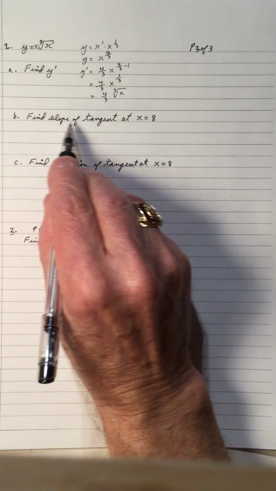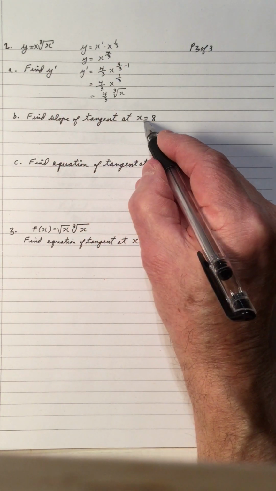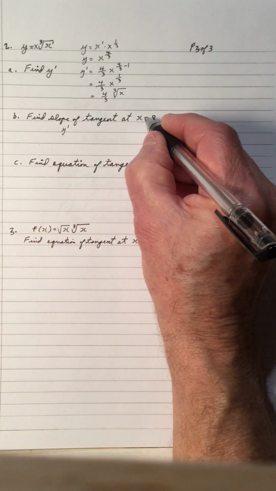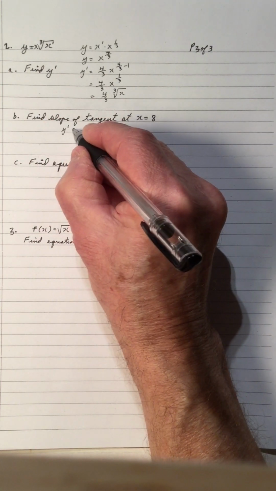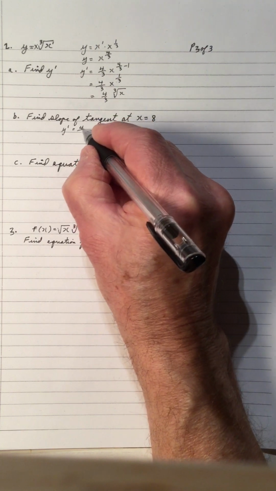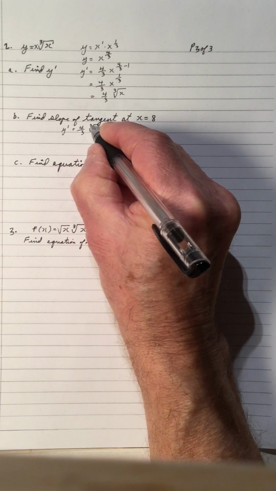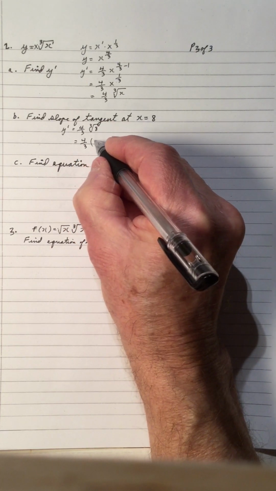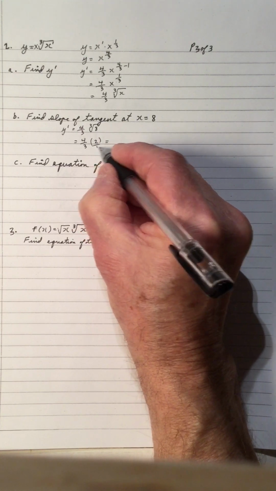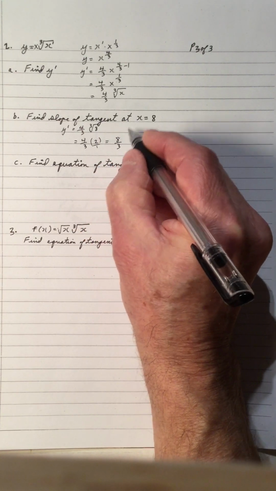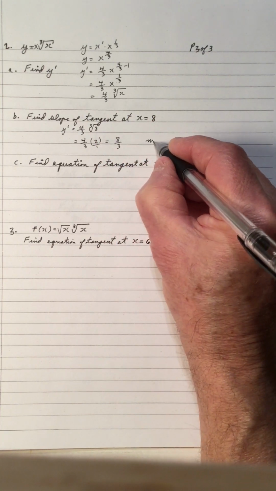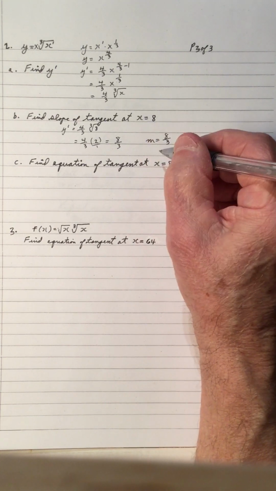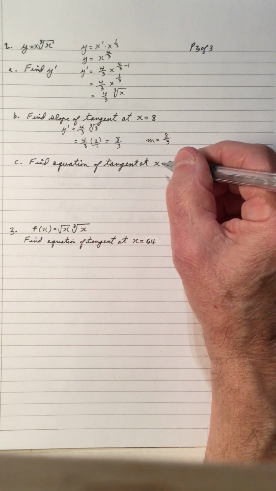Now, we want to find the slope of the tangent to this curve at x is 8. So y prime, x is 8, so we need to put an 8 in here. So it's 4 over 3 cube root of 8. So that's 4 over 3, and the cube root of 8 is 2. So that's 2 over 1, so that becomes 8 over 3. So the slope of the tangent is 8 over 3.